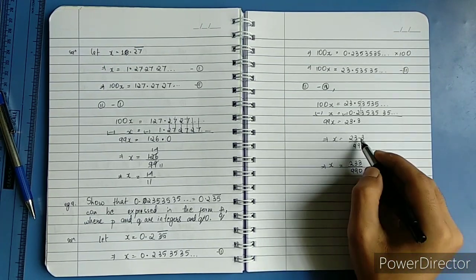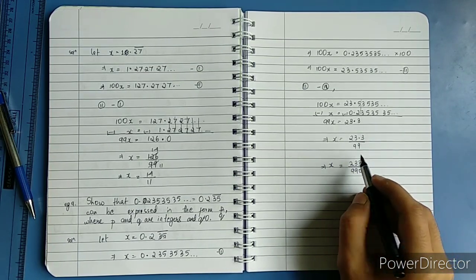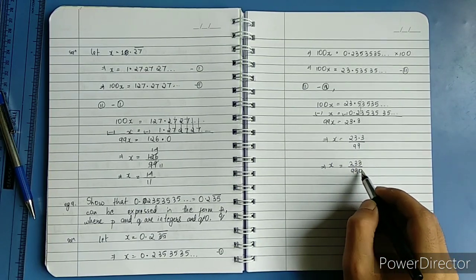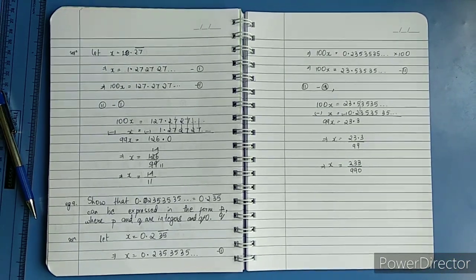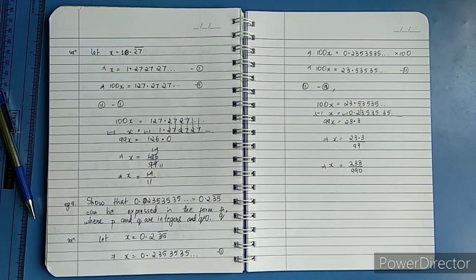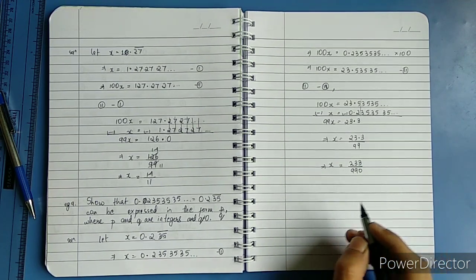Why are we removing the decimal? Because the numerator should be an integer. So the numerator and denominator are integers and the denominator is not equal to 0. Hence, this is a rational number.